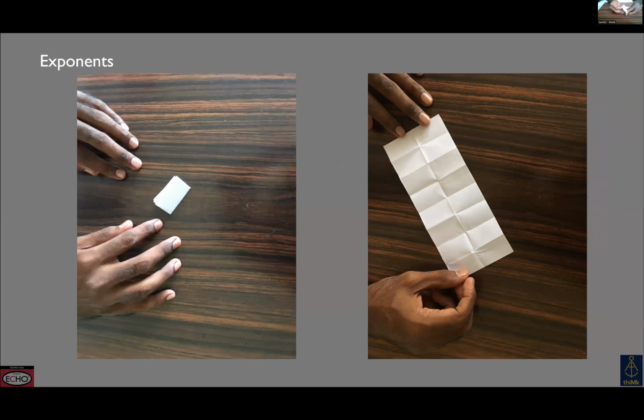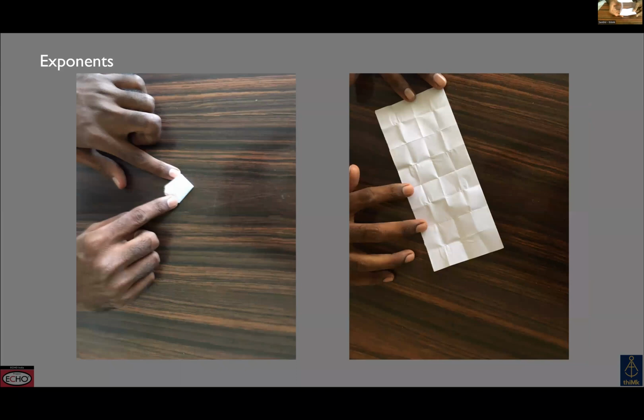And when I unfold, that was my fourth fold. And I already see 1, 2, 3, 4, 5, 6, 7, 8. It's up to 16 pieces. So with this, move on to the next line.